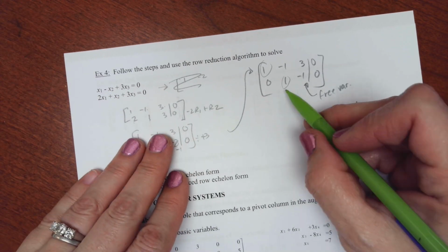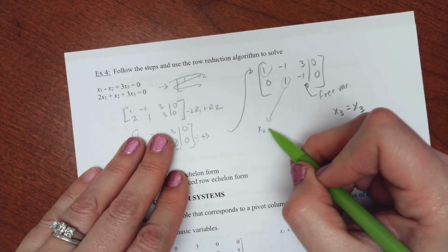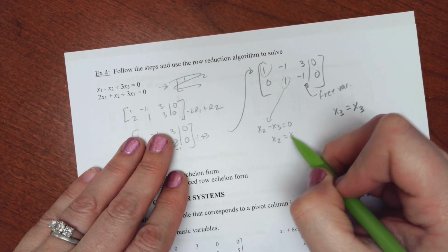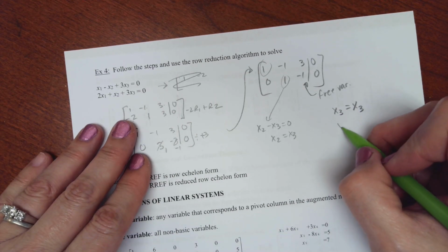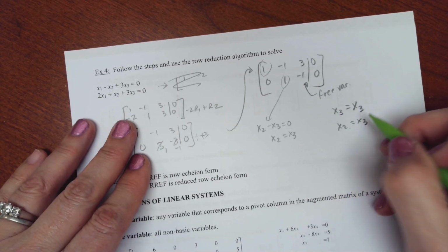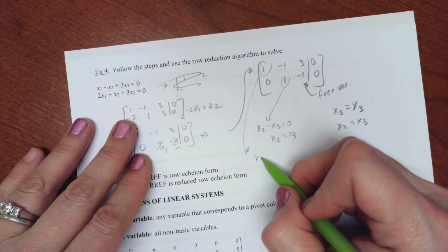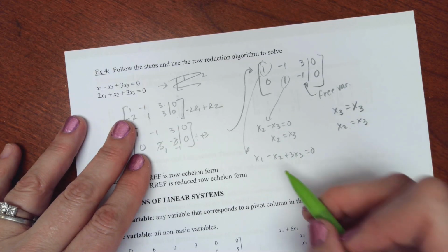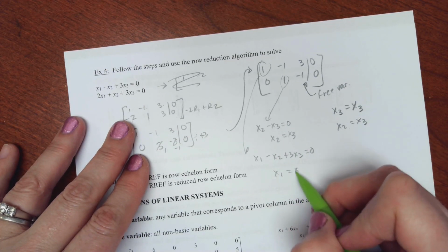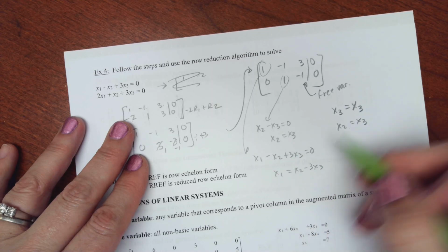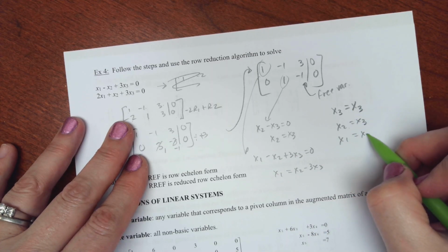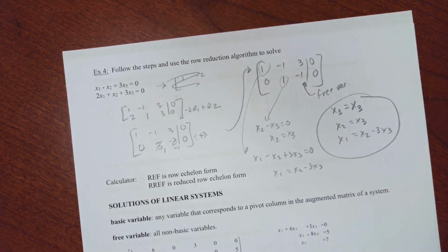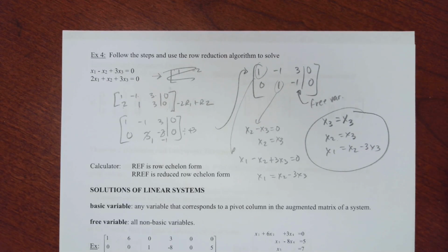So then this equation is telling you that x2 minus x3 equals 0. So you're going to say x2 is equal to x3. That doesn't always happen, but x2 equals x3. And then this equation is telling you that x1 minus x2 plus 3x3s equals 0. So x1 is equal to x2 minus 3x3s. So that's your solution.